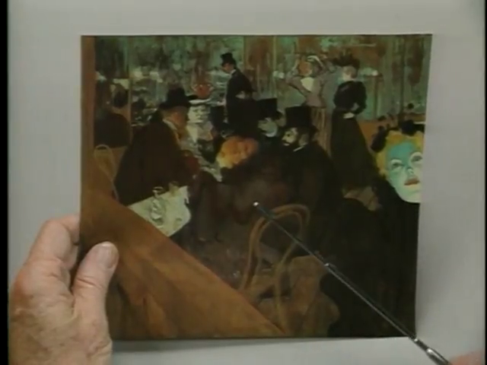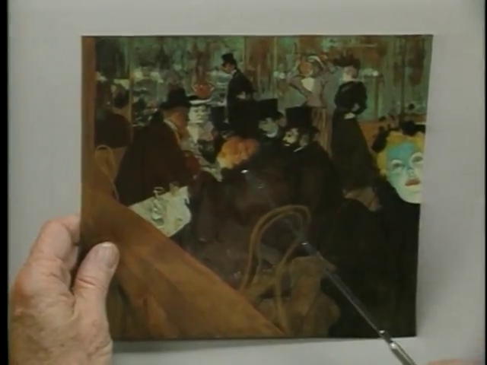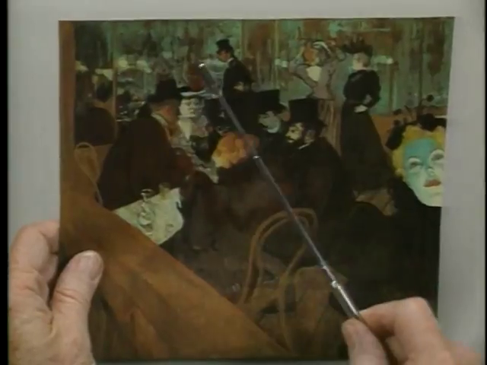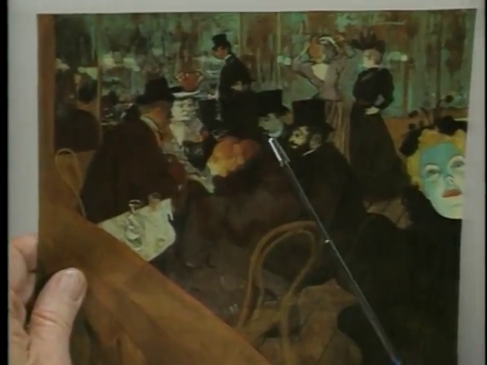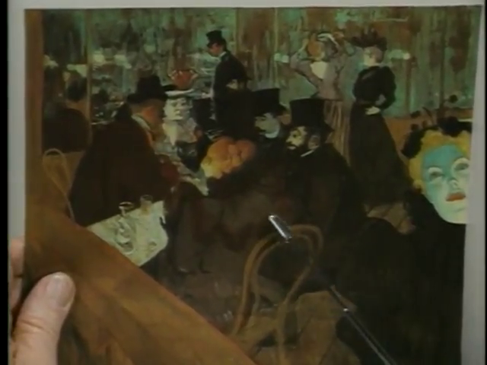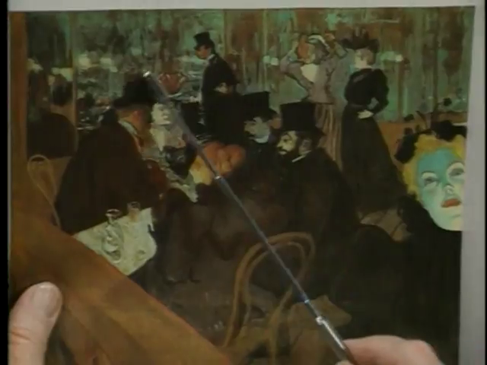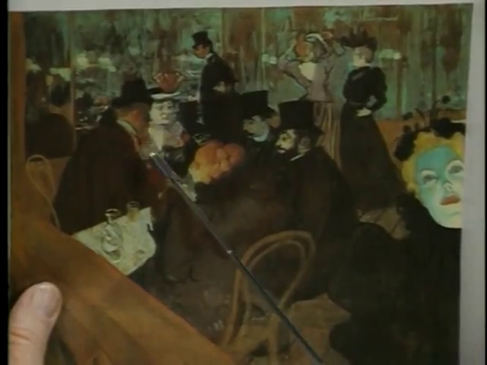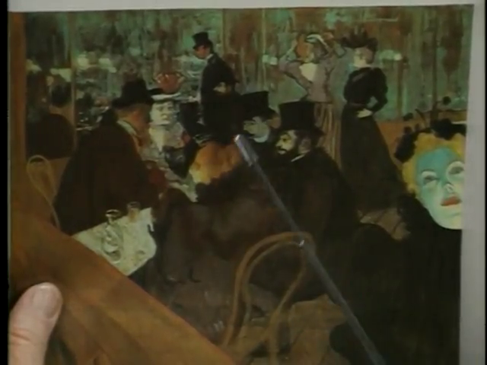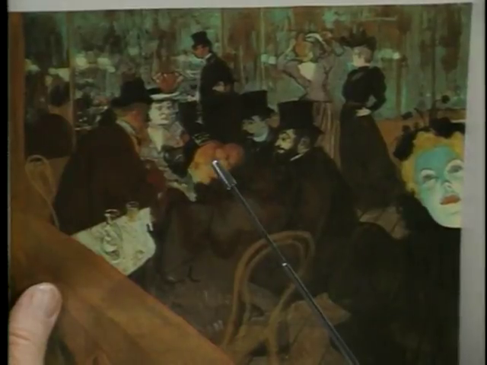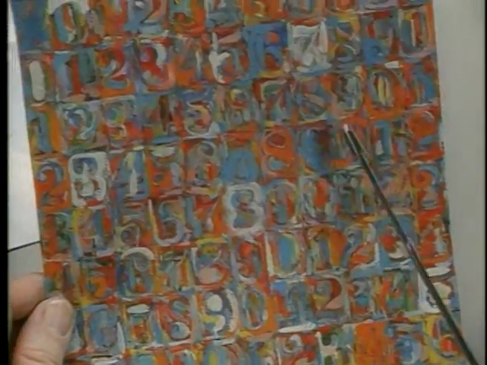Notice how Toulouse-Lautrec, when he made this painting, made the emphasis up in here. This is where we call our focal area. And he has these big shapes leading up to that focal area. Actually, the emphasis here is on this group of people. The contrast in here between warm and cool and dark and light make the emphasis right here, and that becomes our focal point. Not all paintings really need to have that.